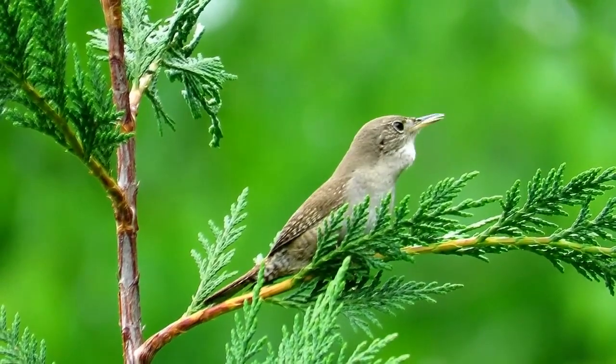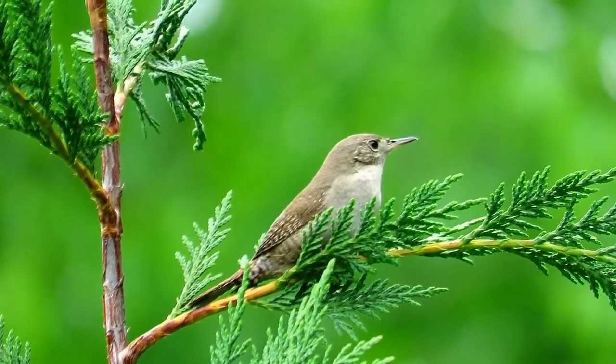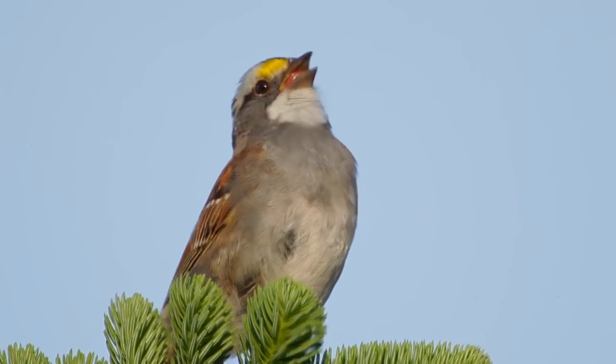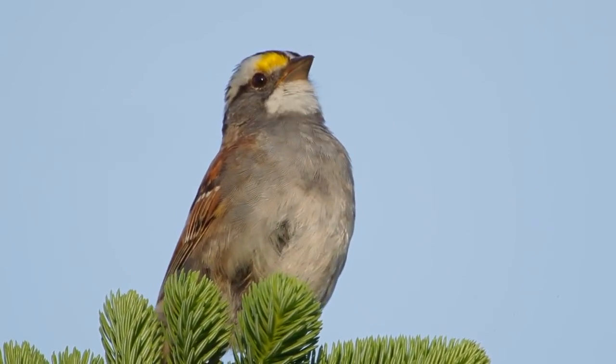Another important component when breaking down a song is rhythm. So make sure when you're listening to a song, you focus on tempo. Ask yourself, is the song slow or fast? For example, a house wren song is fast and jumbled. But in comparison, a white-throated sparrow sings slowly and sweetly. What rhythms can you discover?